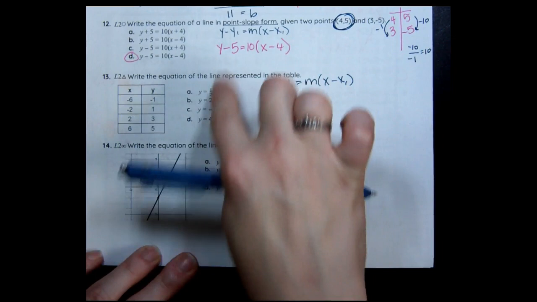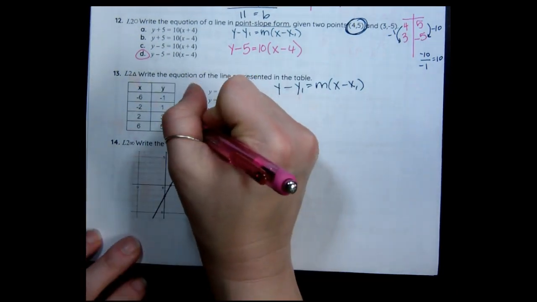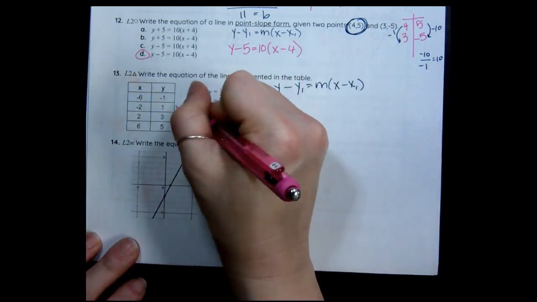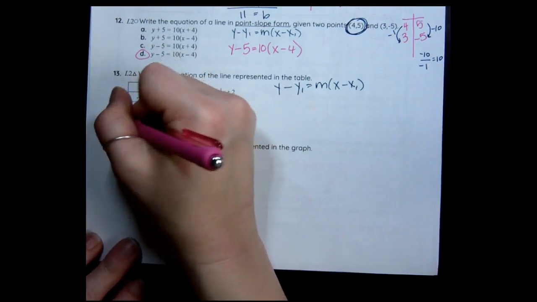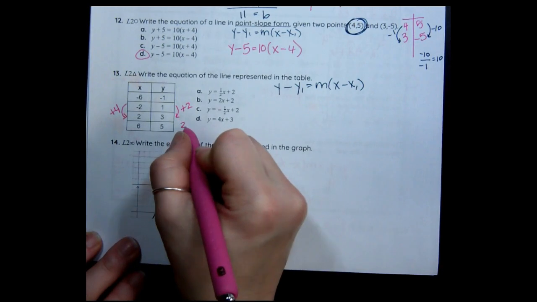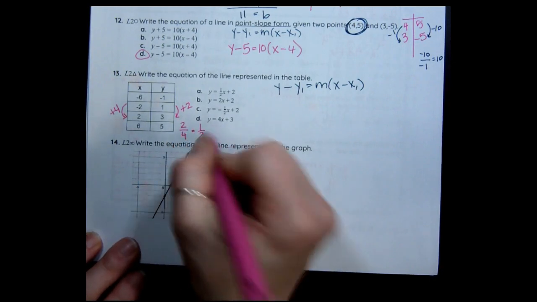But end in slope-intercept form. All right, so this is a good opportunity for me to show you that. The first thing that I need is my slope. So from a table, I'm going to do this one because I don't have to start at the top. 1 to 3 is plus 2, and negative 2 to positive 2 is plus 4. Our slope is our change in y over our change in x, so our slope is 1/2.